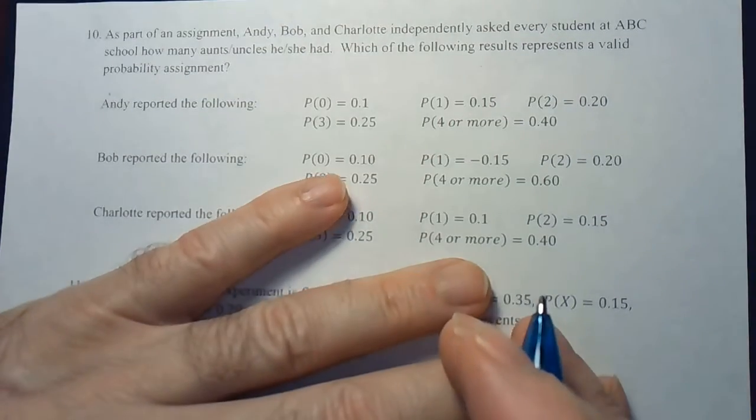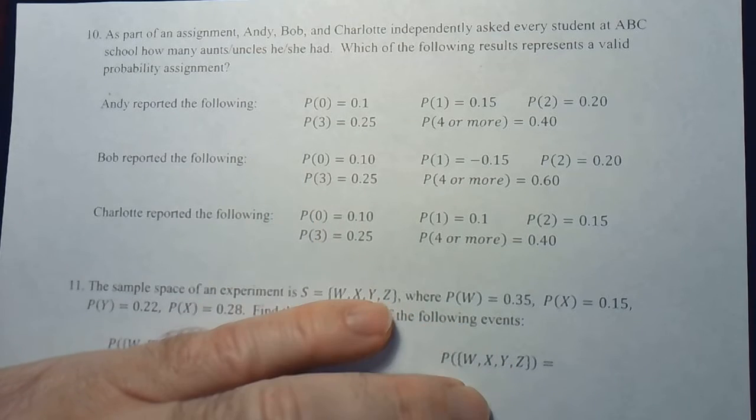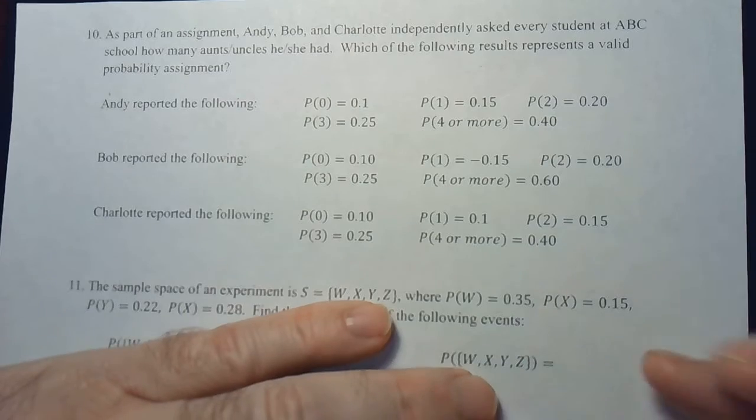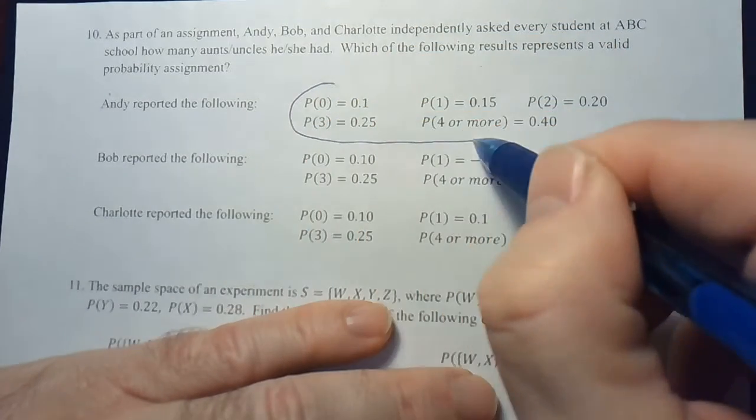Okay, as we continue with probability, let's look at number 10. As part of an assignment, Andy, Bob, and Charlotte independently asked every student at ABC school how many aunts and uncles he or she had. Which of the following represents a valid probability assignment? Here's a probability assignment.